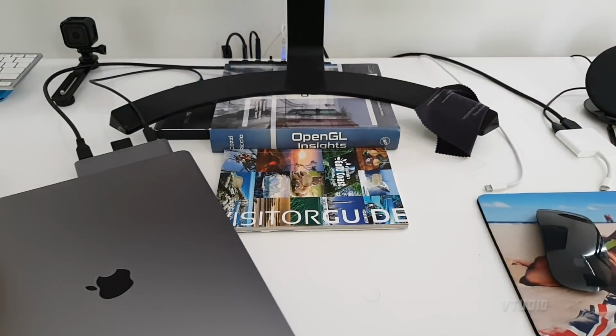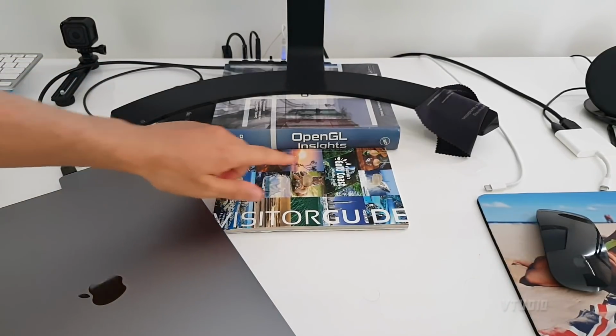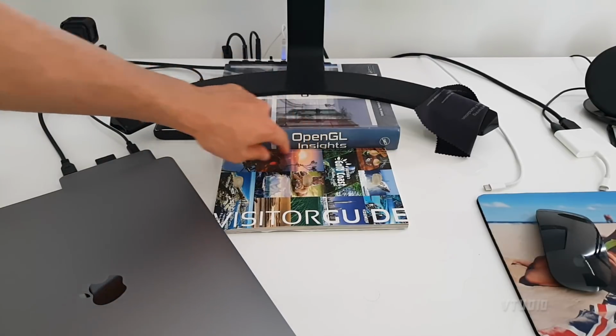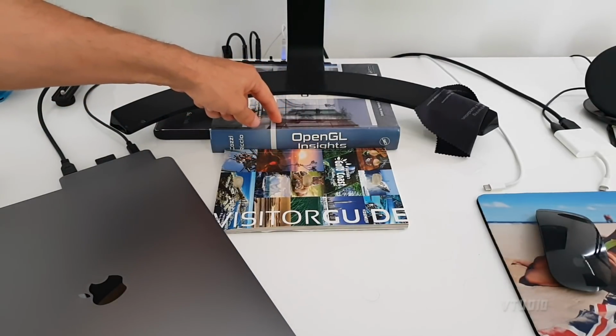Move this out of the way. I've just put in some little pieces of rubber on a book that I've got a chapter published in. It's actually a good book. Check it out, OpenGL Insights. I'm a published author, my friends.